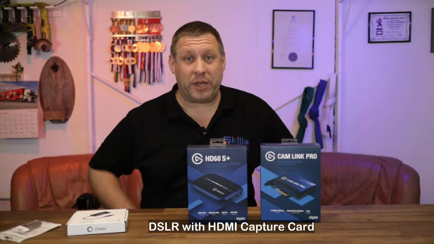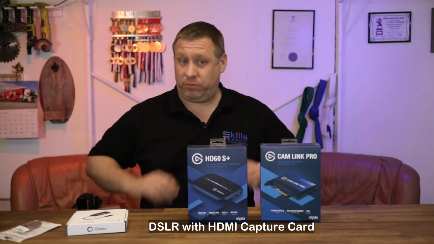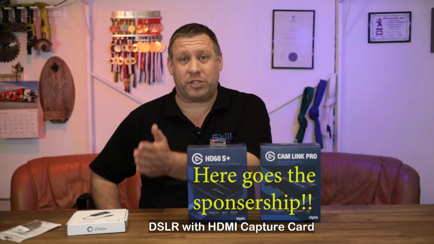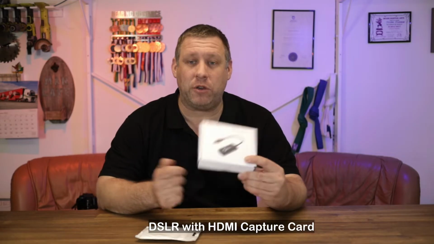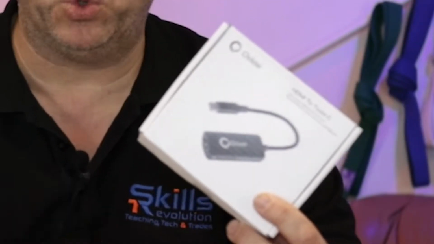Now, if all you want to do is to plug your camera in and just find out what it's like and how it works, I would forget about those products. I would go for one of these. Like I said, I can't tell you how that works, but the USB-C, just make sure that you've got the right connection for the ports that you've got in your laptop. Let's have a look to see how this works.